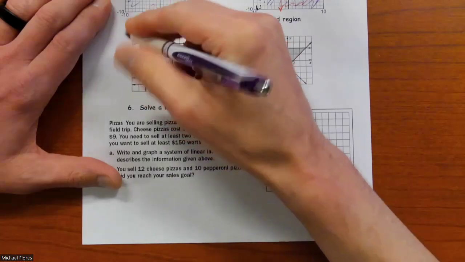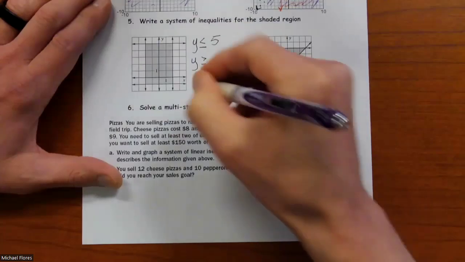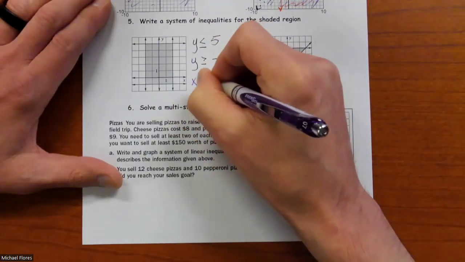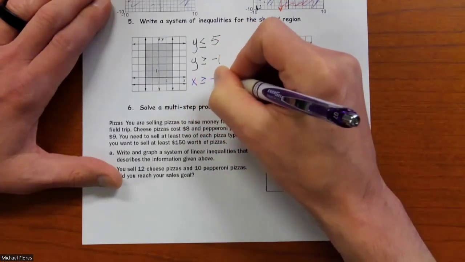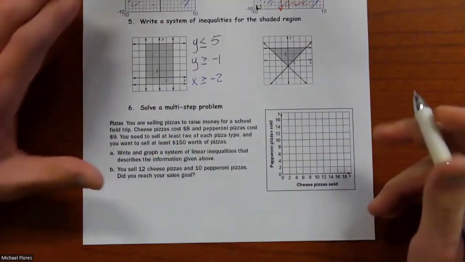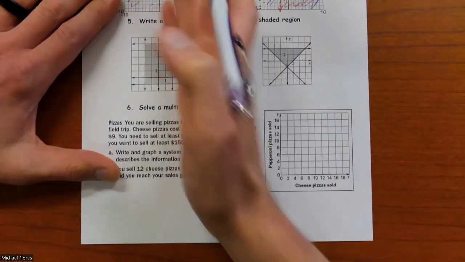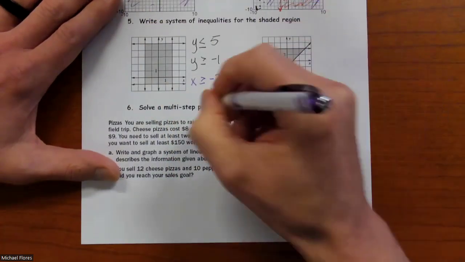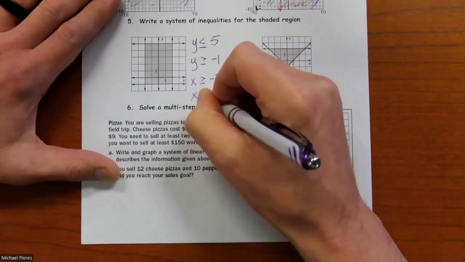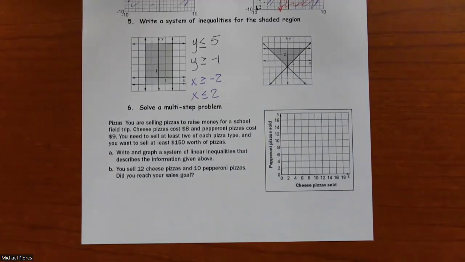Looks like we have a vertical line going through the x-axis at -2. And we're going to make that x greater than or equal to -2 because they're shading to the right of the line and the line is solid. And then lastly, it looks like we have a vertical line going through the x-axis at +2. X less than or equal to 2. So we have now written a system of inequalities for each of those shaded regions.